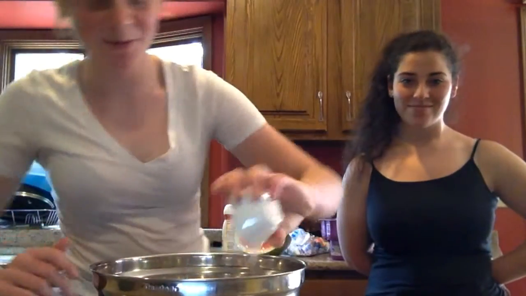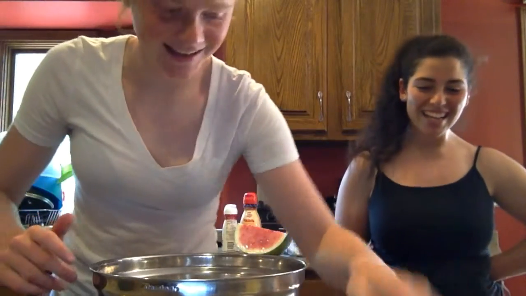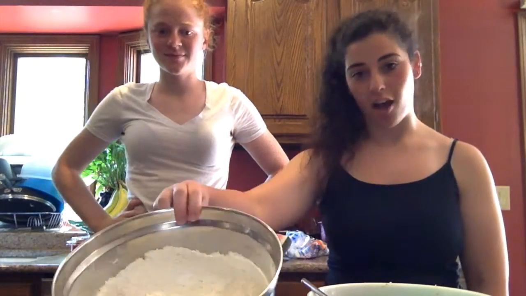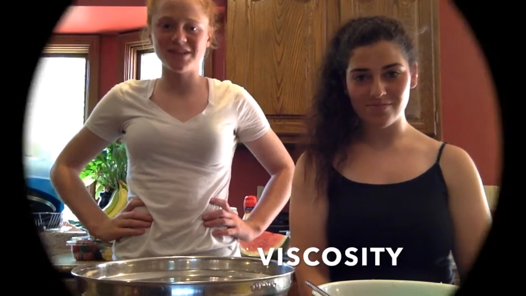Now that we have our 4 cups of flour, our 4 teaspoons of baking soda, and our 2 teaspoons of salt, we can add them all together. Ta-da! Now that we have both of our mixes, our salt mix and our butter mix, we can add them together. This will make our mix viscous because the ingredients will be held together by friction.